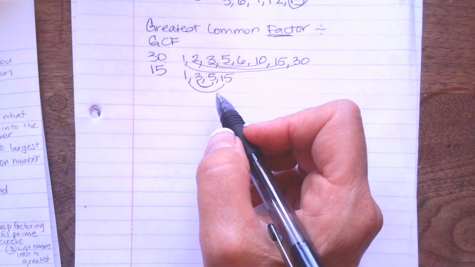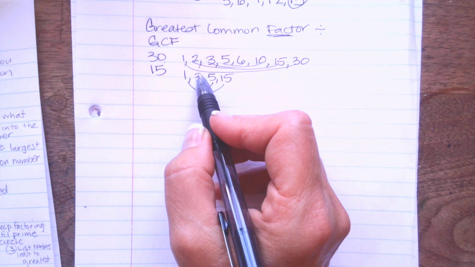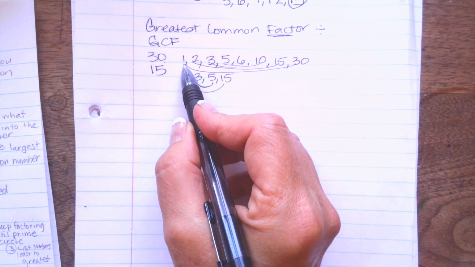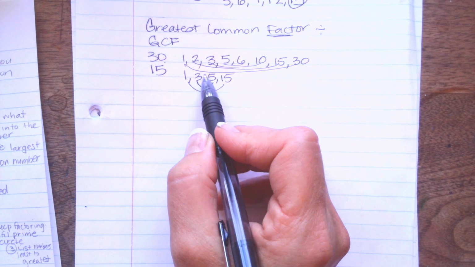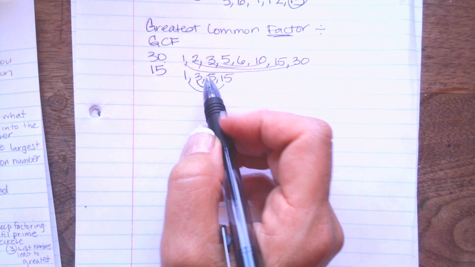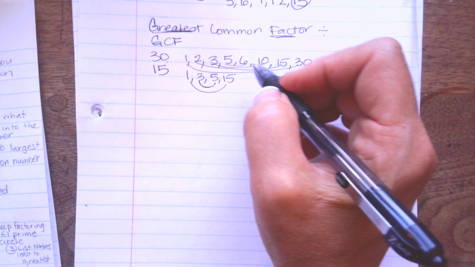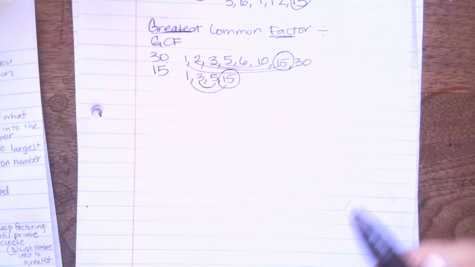Okay. Now we're going to find the greatest number that they have in common. So they both have a 1, they both have a 3, they both have a 5, but I'm looking for the greatest common factor, which is 15.